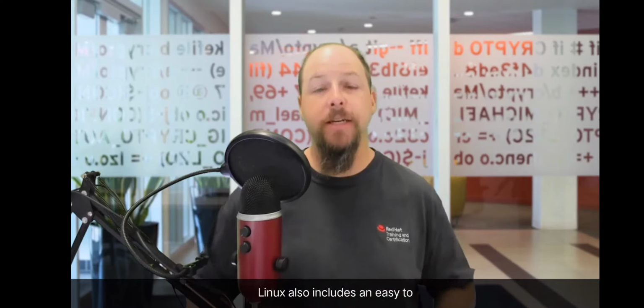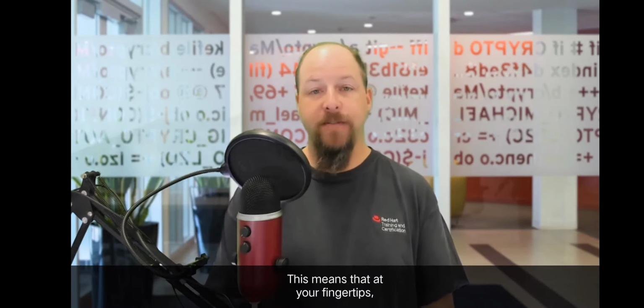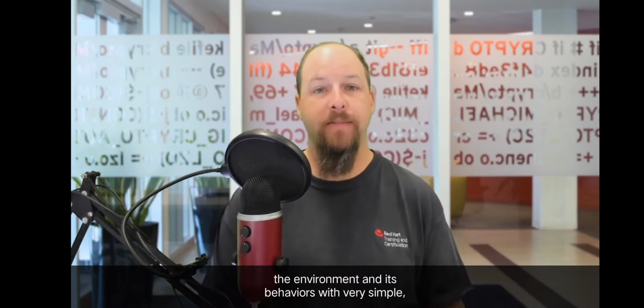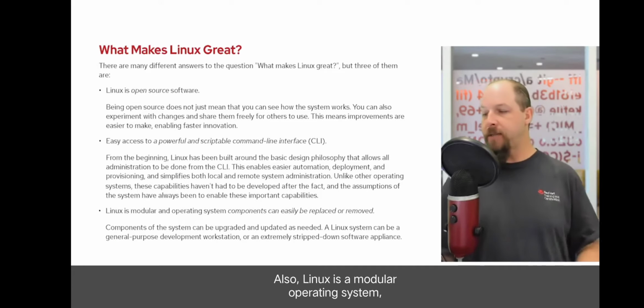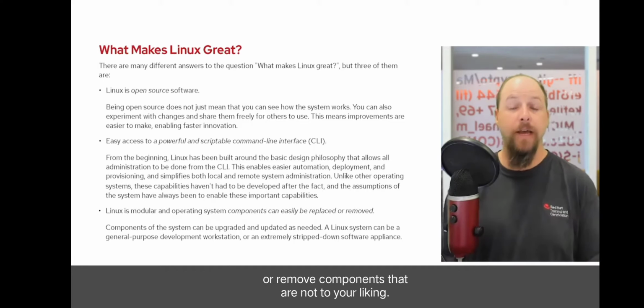Linux also includes an easy-to-use command line interface. This means that at your fingertips, you have the ability to script and alter the environment and its behaviors with very simple, easy to learn and understand commands that you'll grow in your repertoire as you learn more and more Linux. Also, Linux is a modular operating system, meaning that you can replace or remove components that are not to your liking.